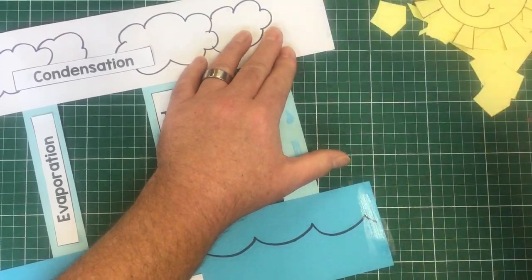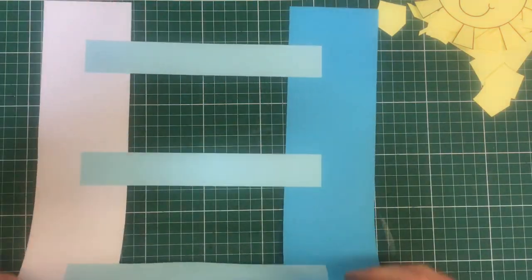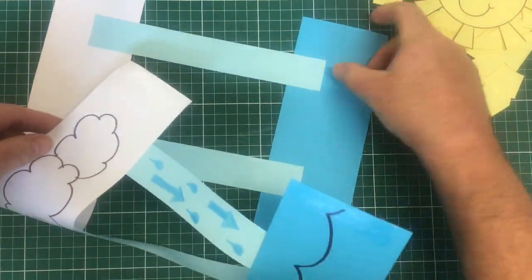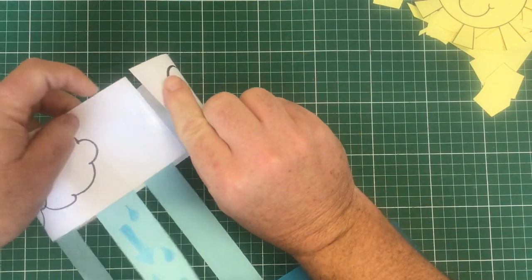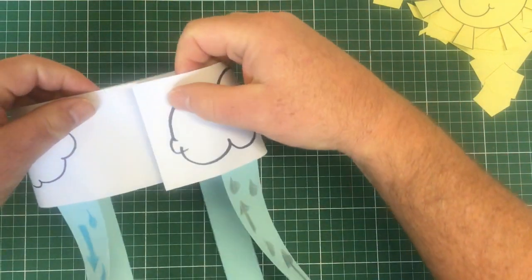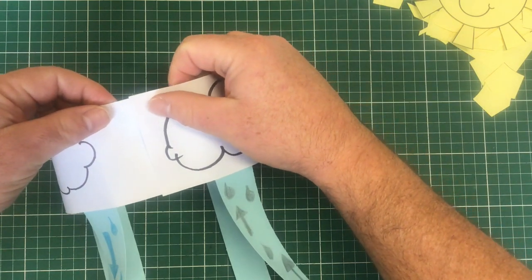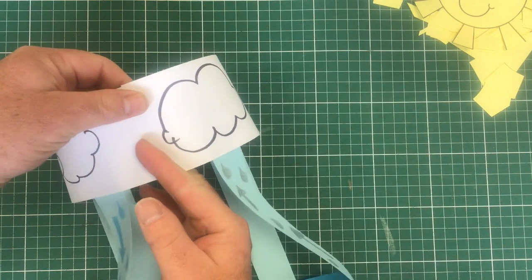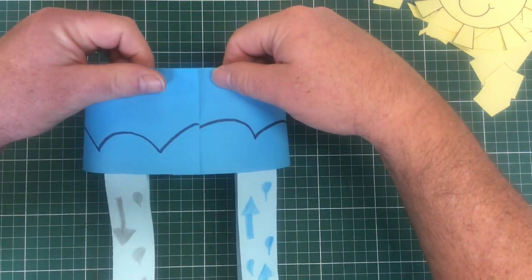Just a bit of glue there. And then we will roll these over to make a cylinder. I'll do my sky first. I want to get these edges lined up. That looks pretty good. I'll do the bottom as well. I'll do our collection point, the water.